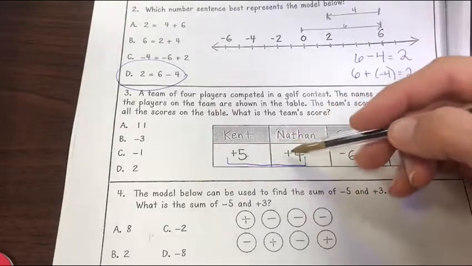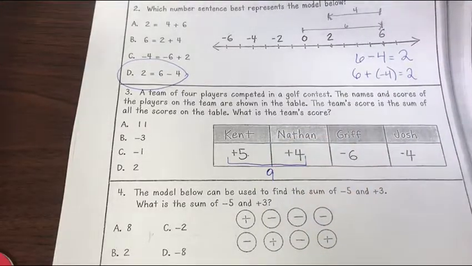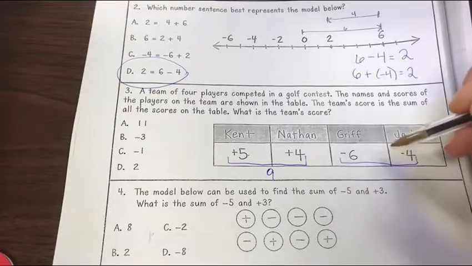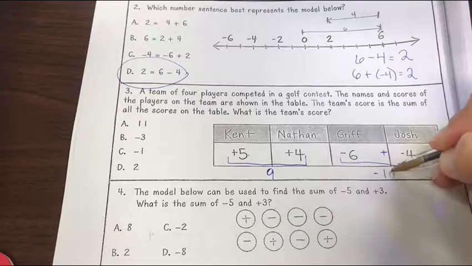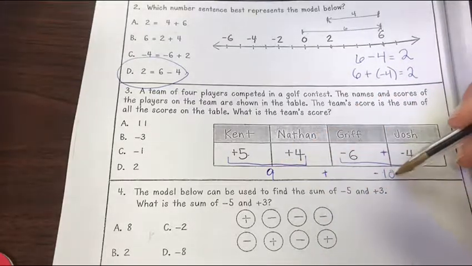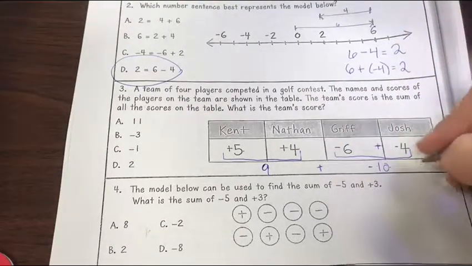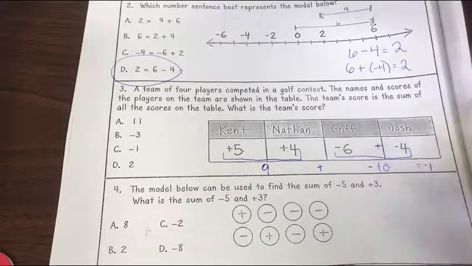So 5 plus 4, since they're both positive, that's just going to be a +9. Now let's add these. This is from yesterday when the signs were the same, and we add them together. You add and keep the sign. So now let's add 9 plus -10. So they're different signs. So 10 minus 9 is 1. And you have more negatives than positives, so it's going to be a -1.